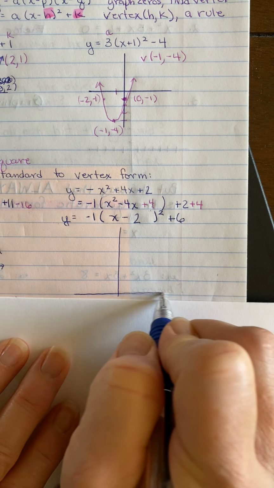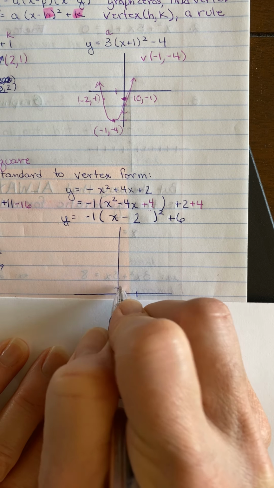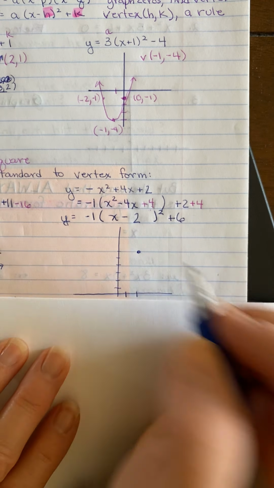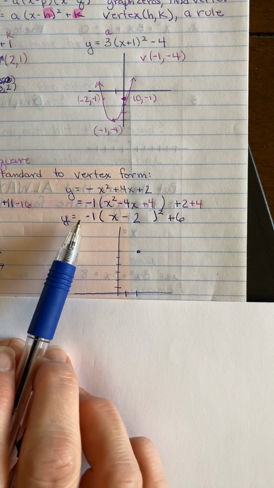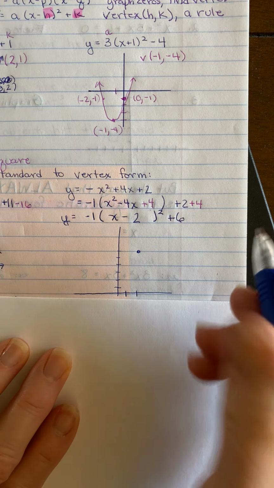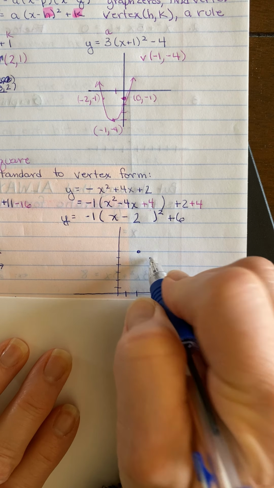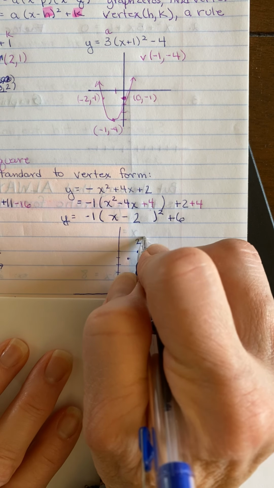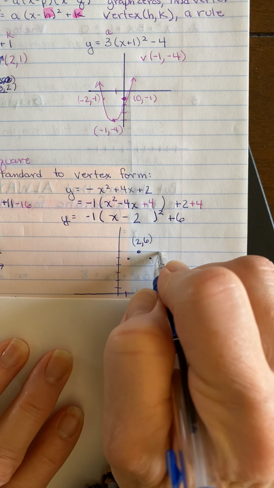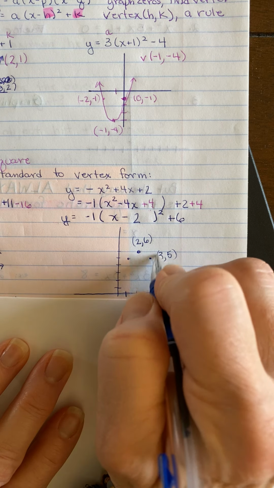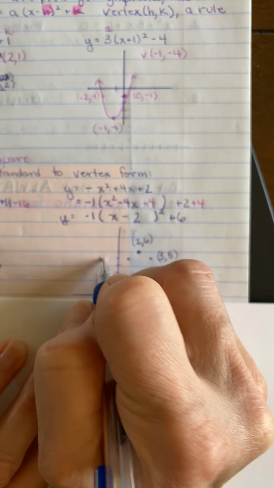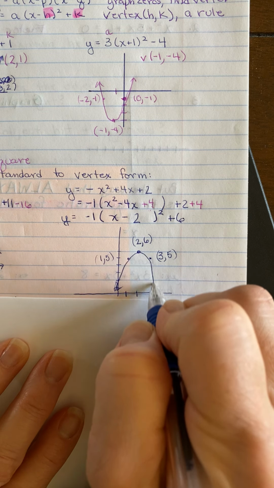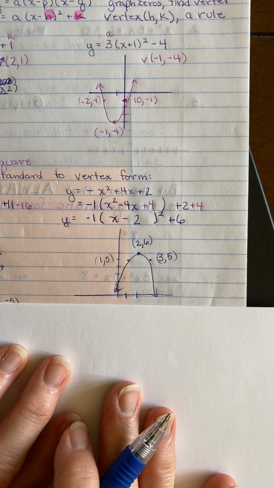So let me give myself some room here. 1, 2, 1, 2, 3, 4, 5, 6. 2, 6 is right here. When we apply the A rule, A is negative 1. So when we go 1 to the right and move down 1, and 1 to the left and move down 1, I'm going to go ahead and label these points because I want you guys to do that with every problem. This would be the point 1, 5 over here. And then sketch the graph of our parabola.